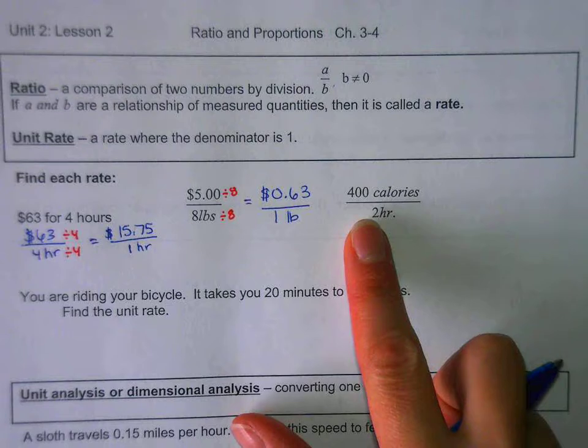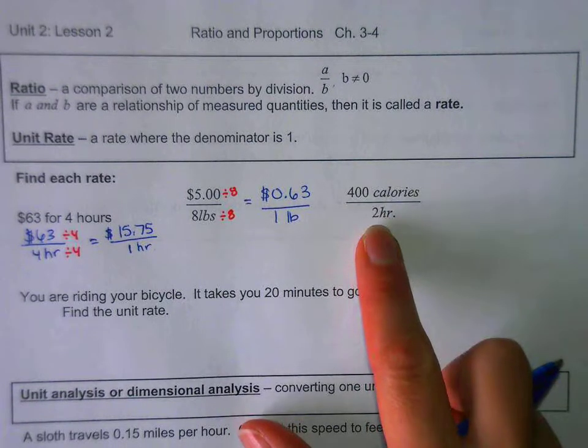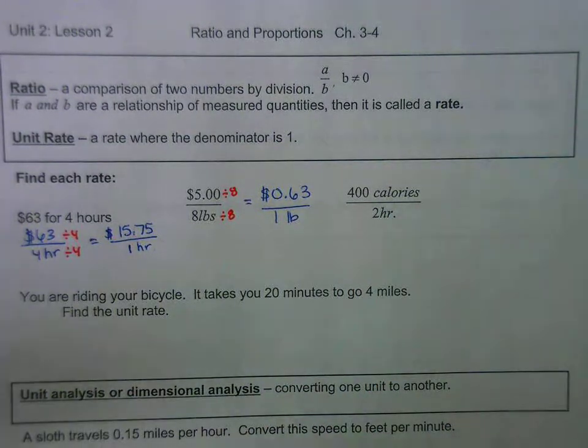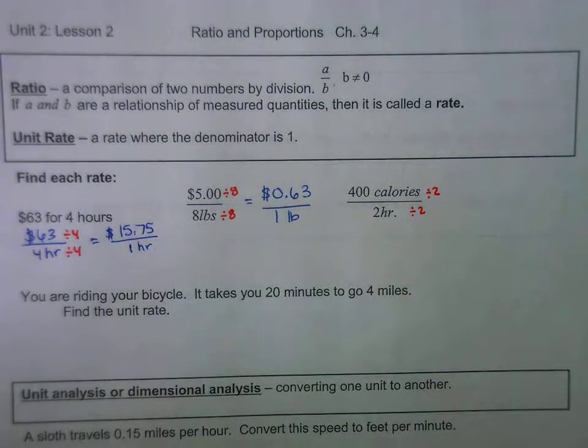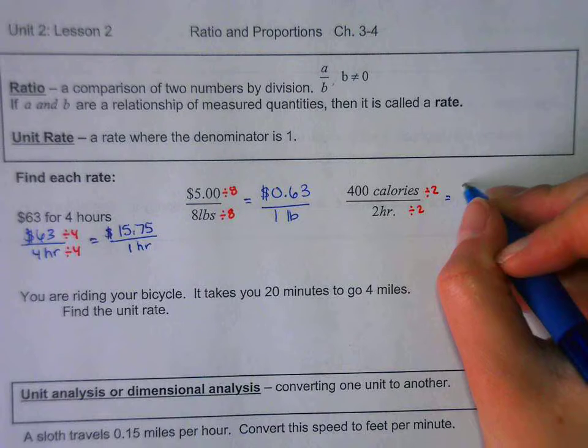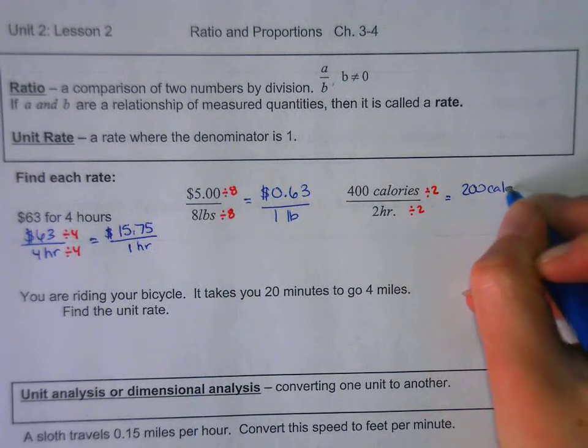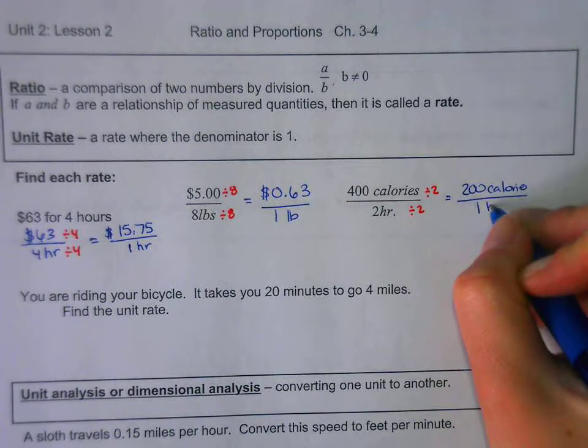Lastly, let's say we're working out. We burn 400 calories in 2 hours. So if I want to find my unit rate, I'm going to divide by 2. 400 divided by 2 means I'm burning 200 calories in 1 hour.